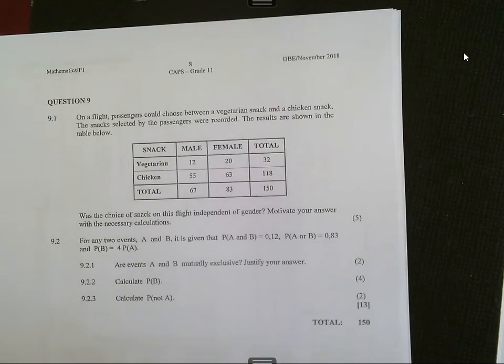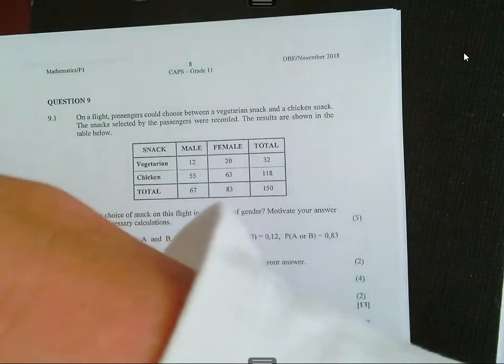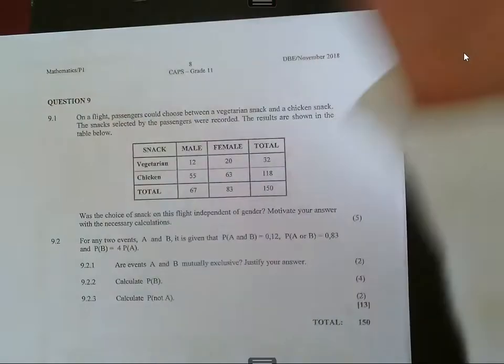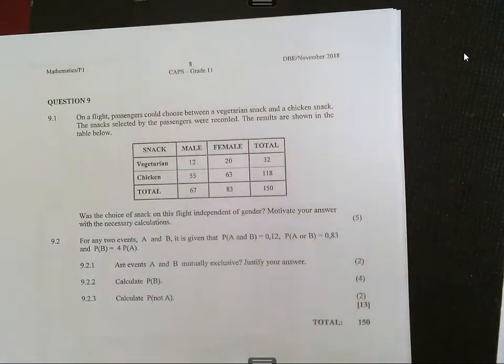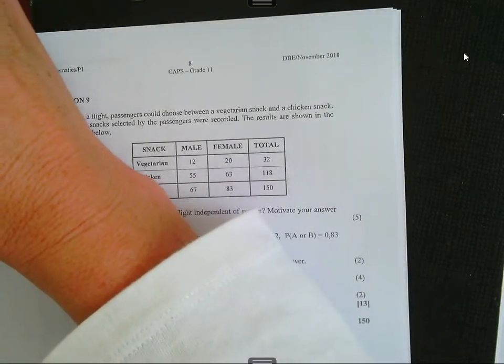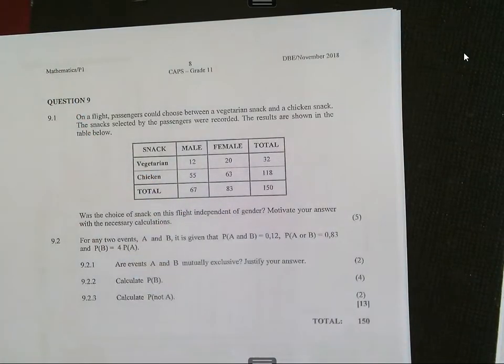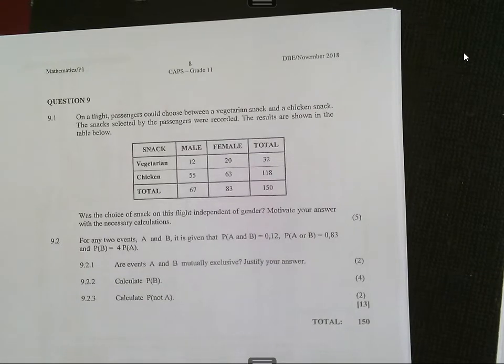Do you think there are more or fewer females in comparison with males that would choose chicken or vegetarian? I think you'd rather find a woman eating vegetarian than a man. No? So maybe it is a possibility that it is dependent. Okay, but that doesn't matter. We have to calculate it.